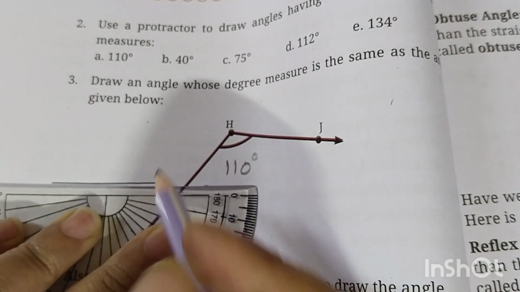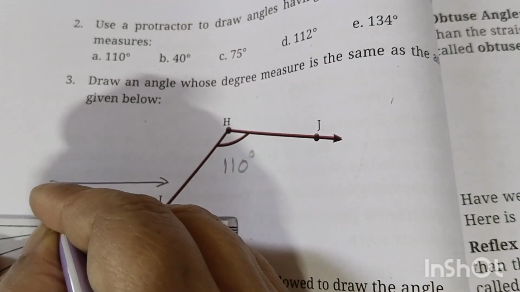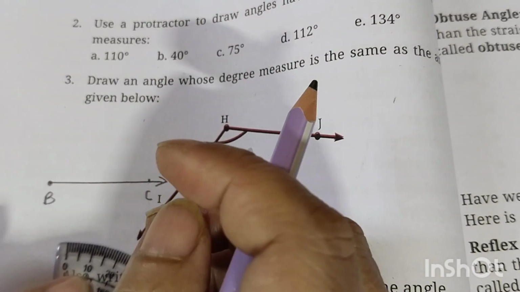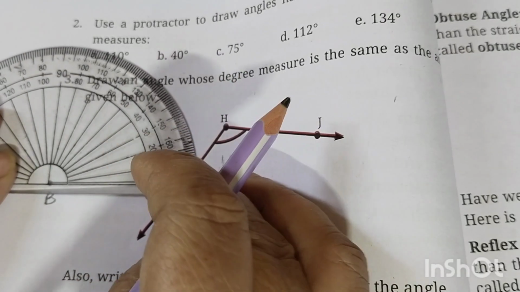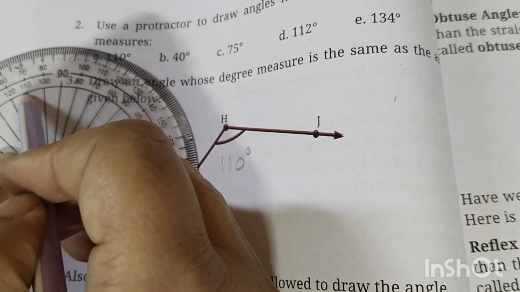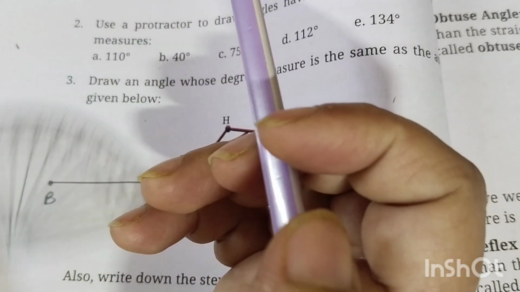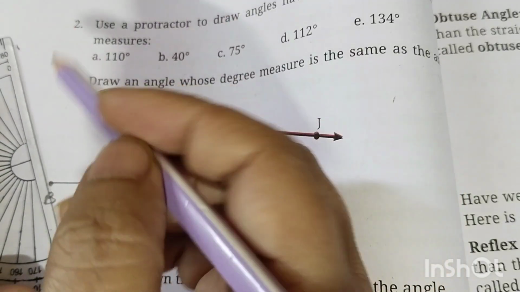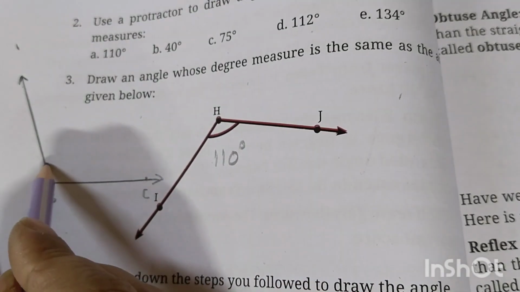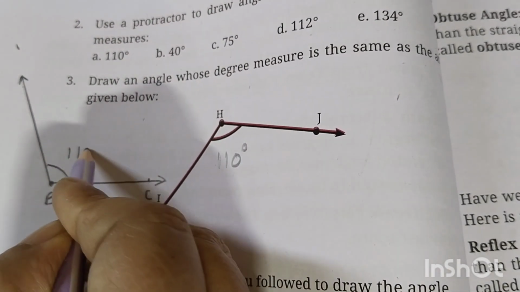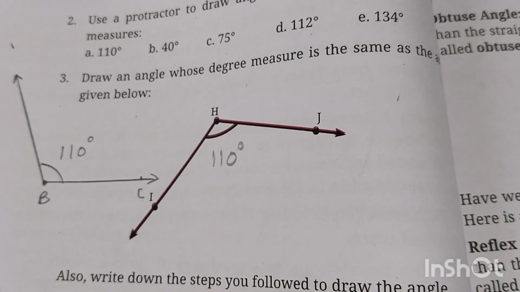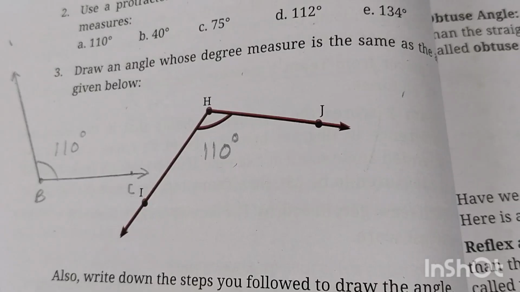Mark one ray. Name it as BC. Okay. Now place your protractor like this. Counting from 0, mark 110. Join these 2 points. You will get a 110 degree measure. It is the same as the figure given here, right?